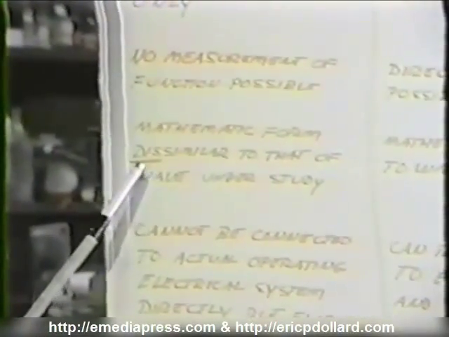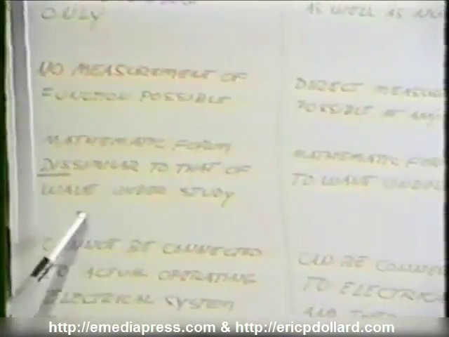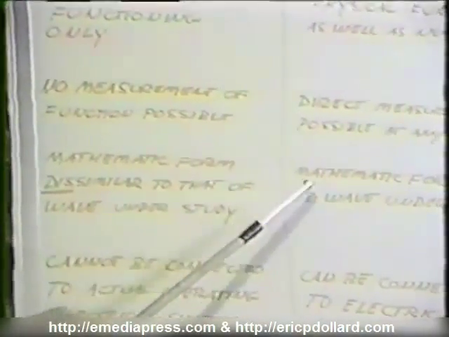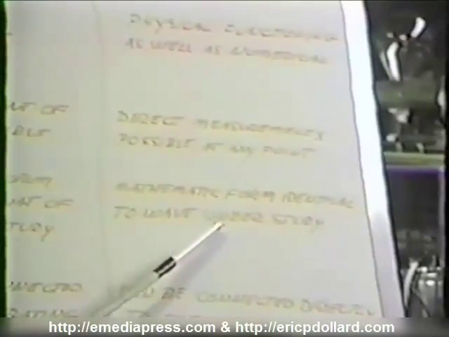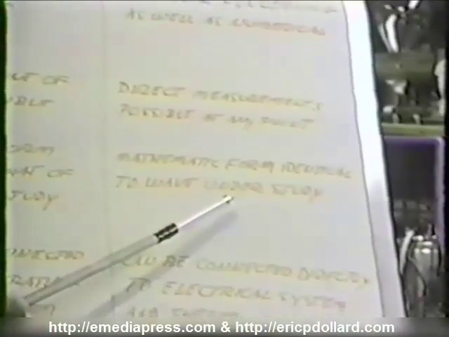The mathematical form of the digital computer is dissimilar to that of the wave under study, in fact somewhat inimical to it, and the mathematical form of the analog computer is identical to the wave under study. It's an actual structure in space representing what the wave is.